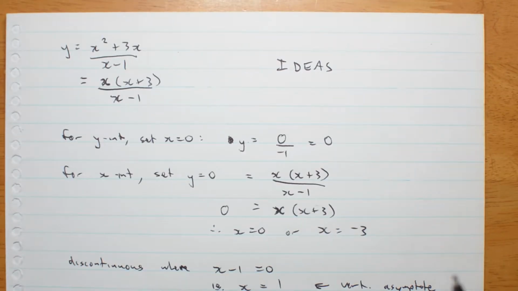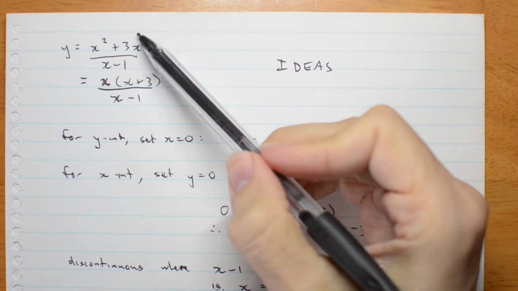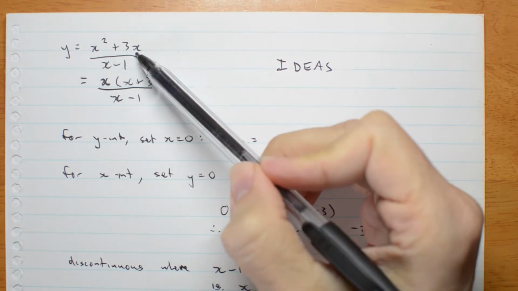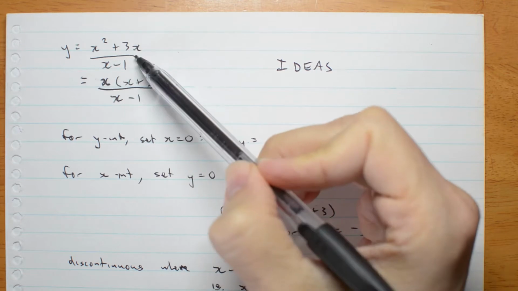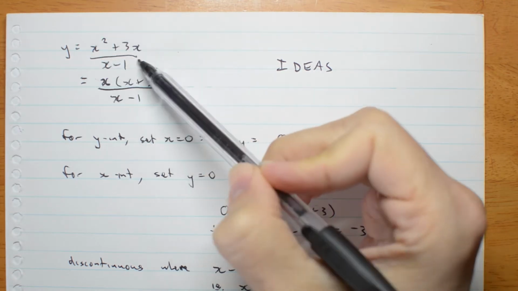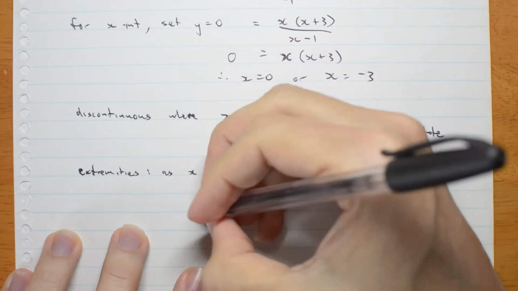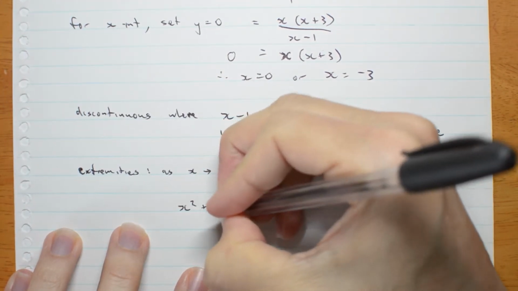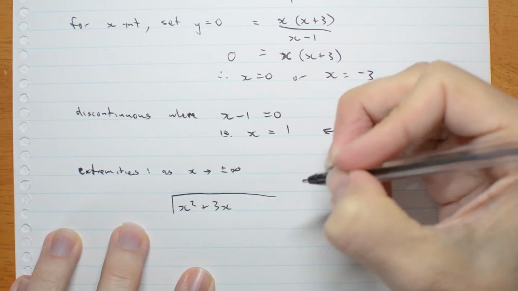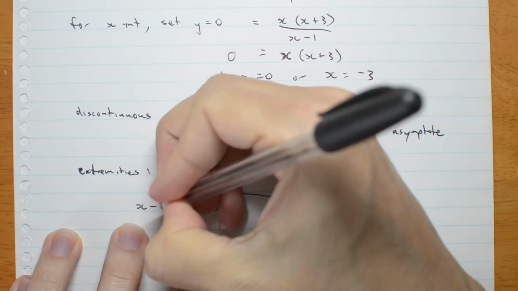Well, remember how we worked it out last time? I have to actually do this division to turn my improper fraction into a mixed polynomial fraction. So let's do the division. x squared plus 3x divided by x minus 1.